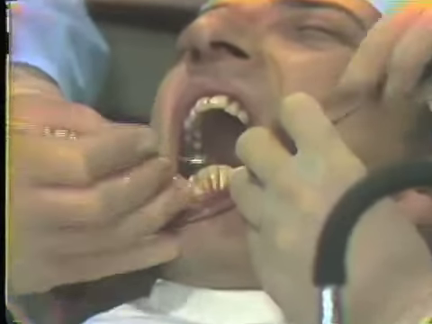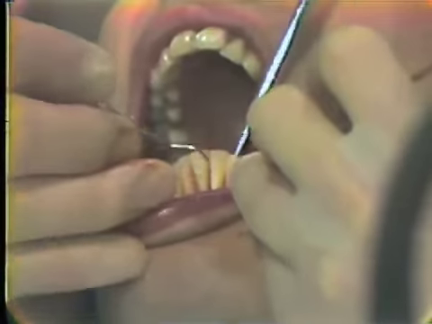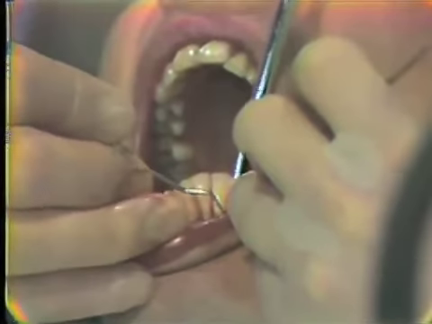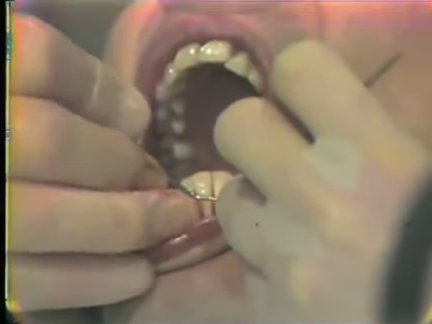You noted then that she has placed the retractor underneath the flap and is resting the metal retractor on the alveolar bone.